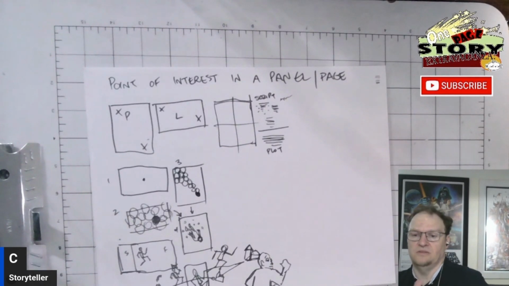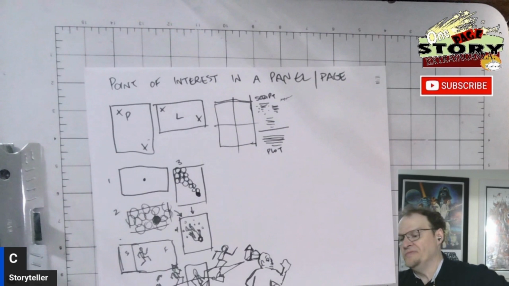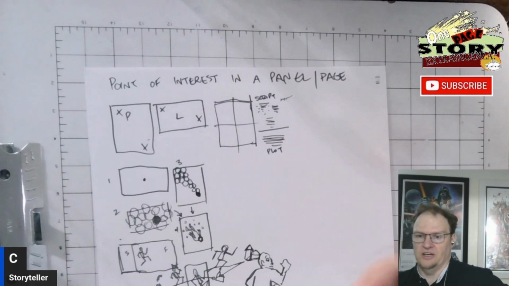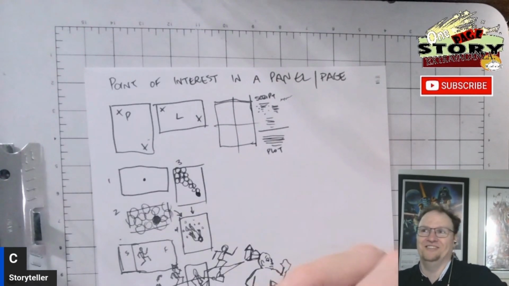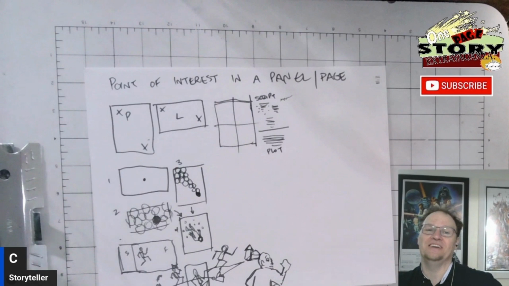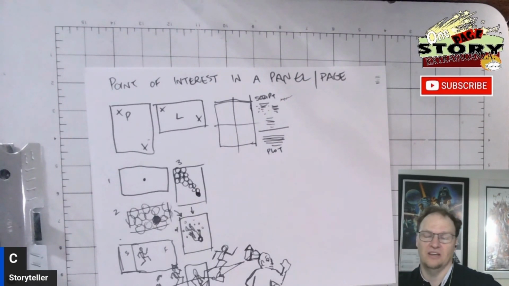Oftentimes writers will miss a beat, where so-and-so kicks open the door of his shack and starts his way up the mountain, and when he's at the top, okay, how do I sell the fact that he just climbed this cliff face? That's a sort of faux pas when you're not thinking from a visual aesthetic.